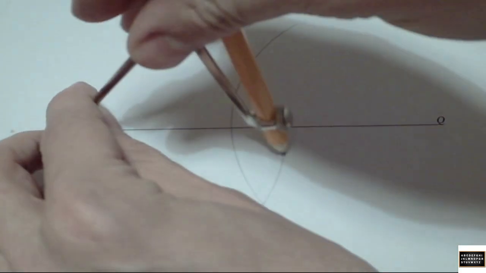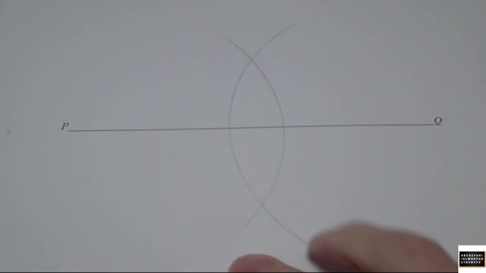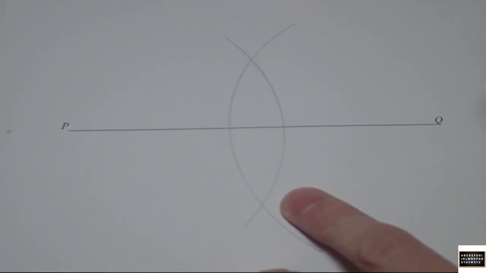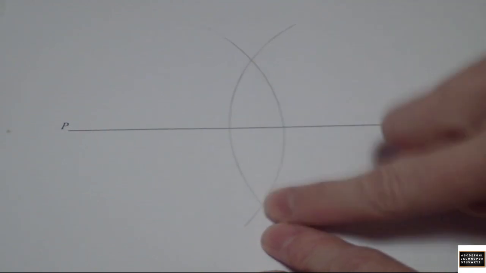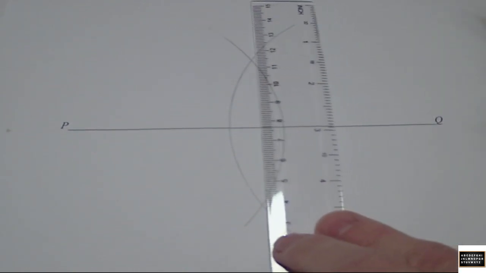And I'm going to repeat the arc here. Sorry, my hands are getting in the way, but you can probably see what I'm doing. So there you go. I've joined the two arcs together, and these two arcs form a line, which when we join this up, and I'll just get my ruler and join that up, you will get a straight line.